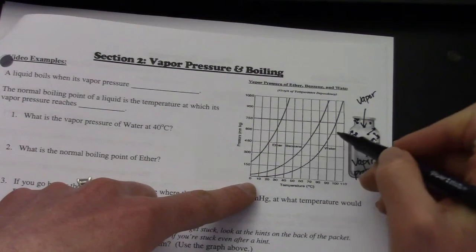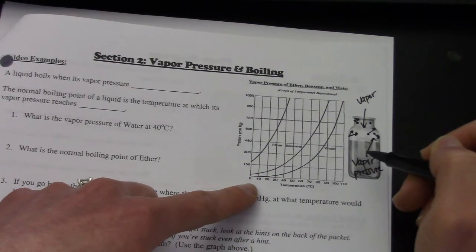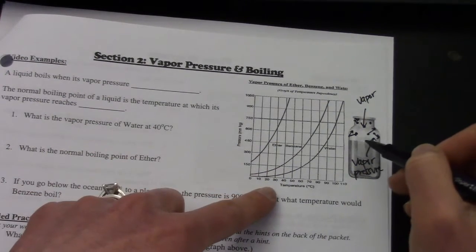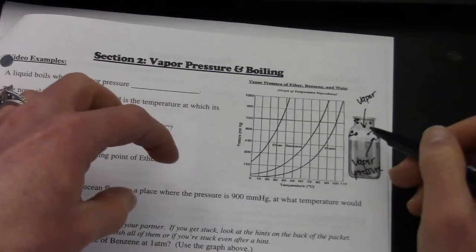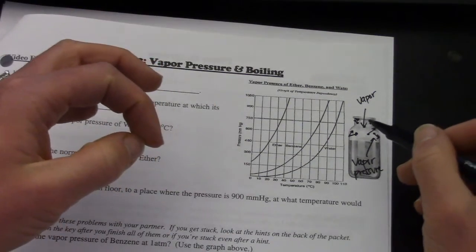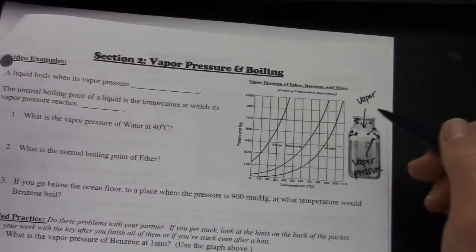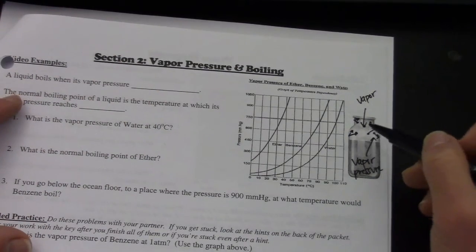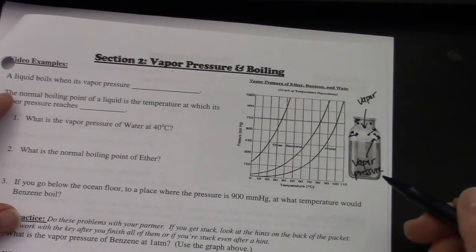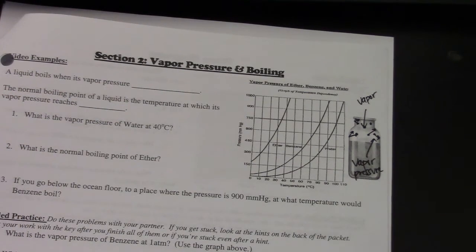Because as we heat that water, we get more vapor because more particles can escape, and those particles are moving faster. And so we've got more particles hitting the sides of the container, and they're hitting harder, and that's why vapor pressure goes up as we heat the liquid water, or any liquid for that matter.